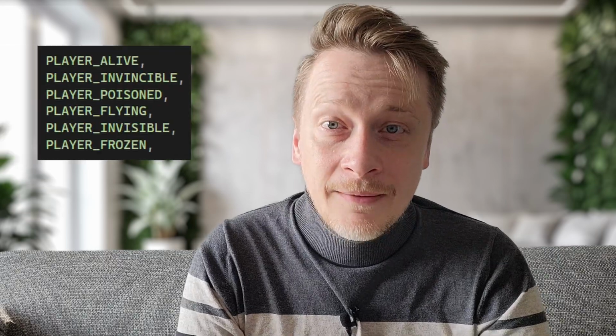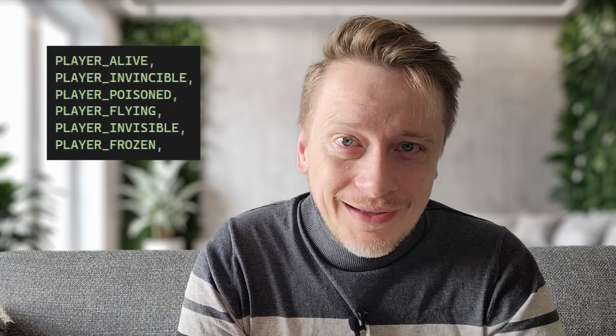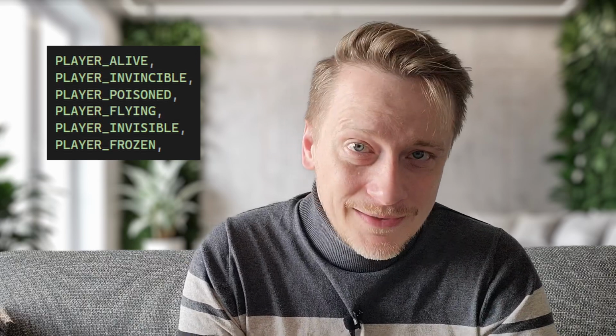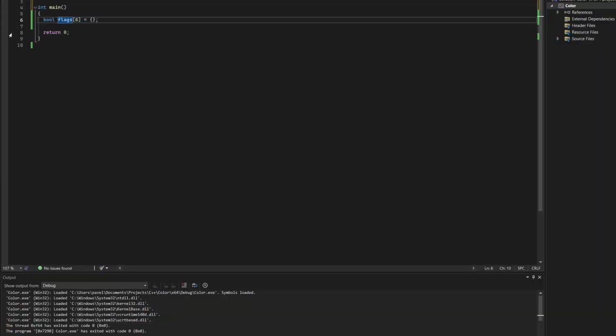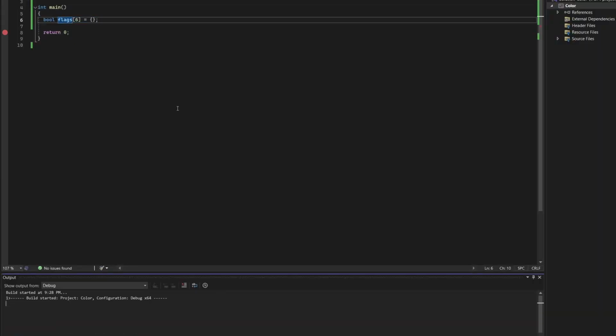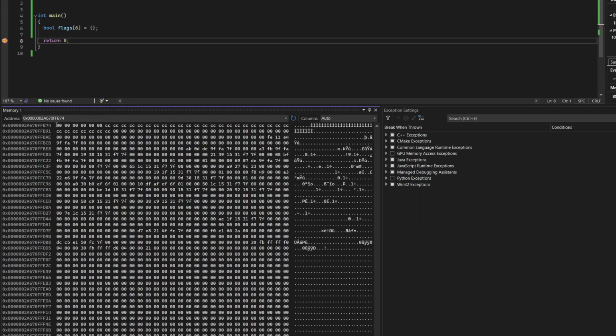The second example is about flags. A flag is essentially the state of something at a given time, such as the state of a player here. He can be alive, invincible, and flying, or he can be alive and poisoned. As you can see, these are essentially booleans. Is he frozen? Yes or no? But if we define an array of 6 booleans, see what happens in memory. We are using 6 bytes for that. That is already wasteful. So if memory consumption is an issue for you, check this.